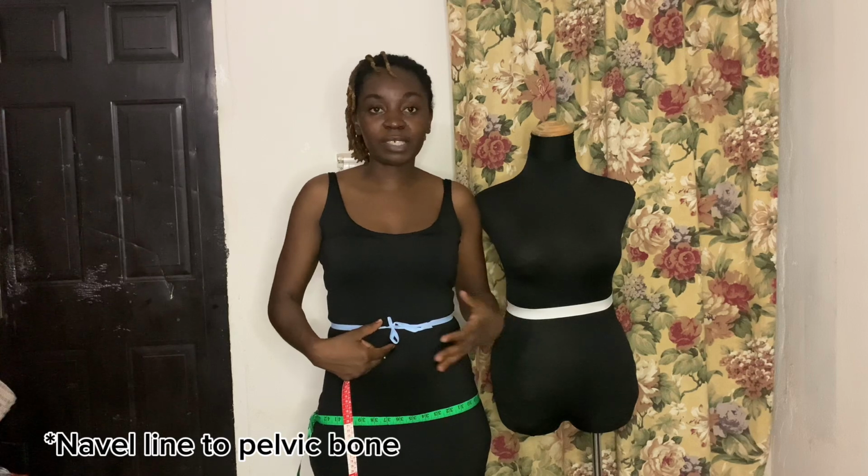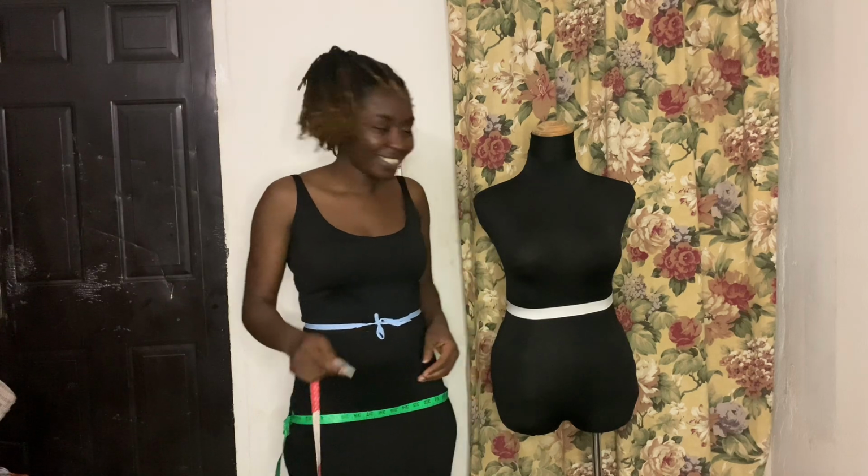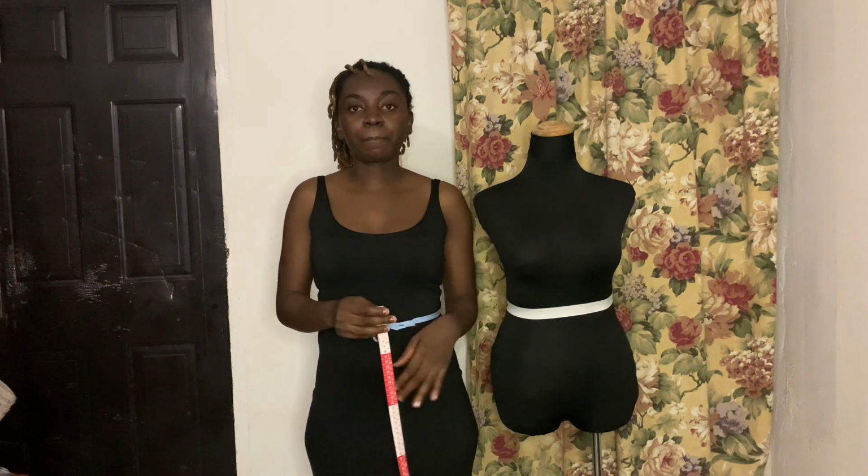With standards, you would find that a lot of the time your measurements fall between 4 to 5 cm. The difference between your natural waist and your navel line is 4 to 5 cm. The difference between your navel line and your pelvic bone is 4 to 5 cm. So I have a difference of 21 to 17, which is about 4 cm, not so bad, and then 17 to 13, which is about 4 cm as well. So yeah, I actually fall within the standard.